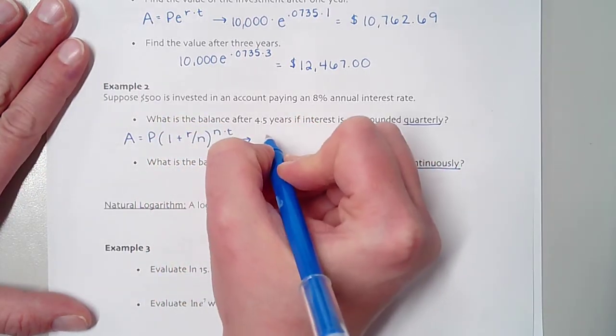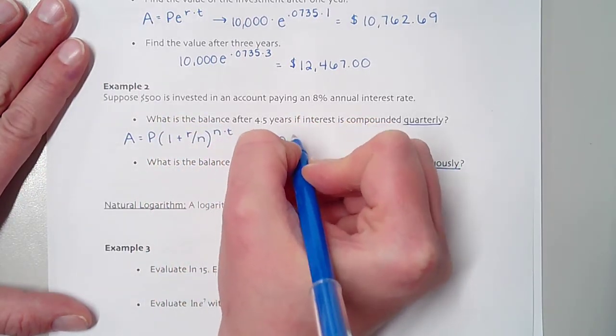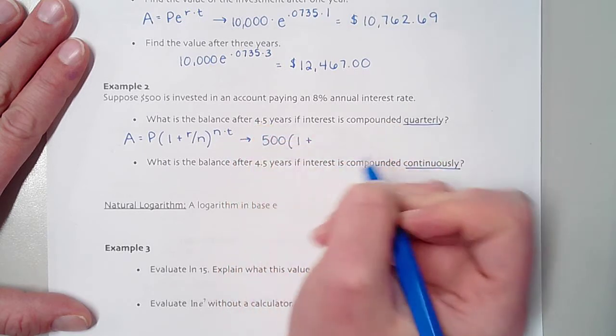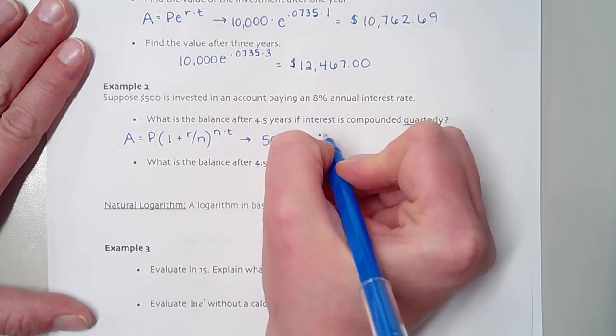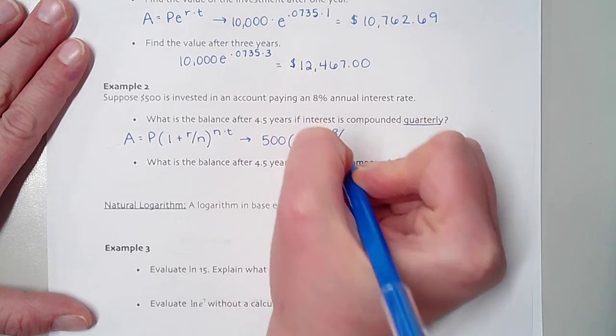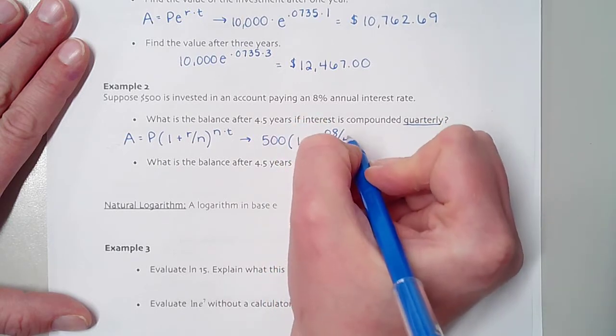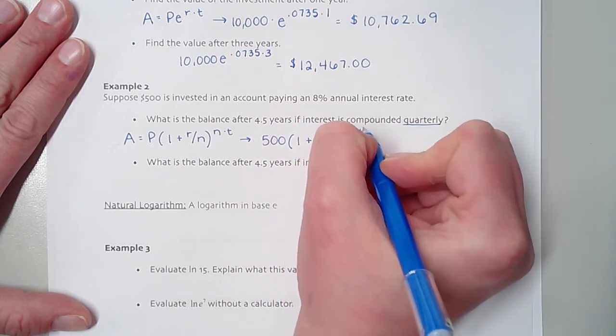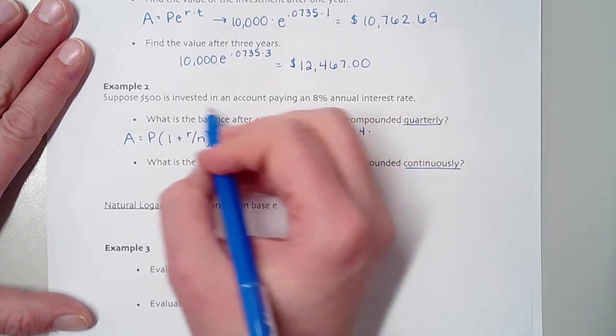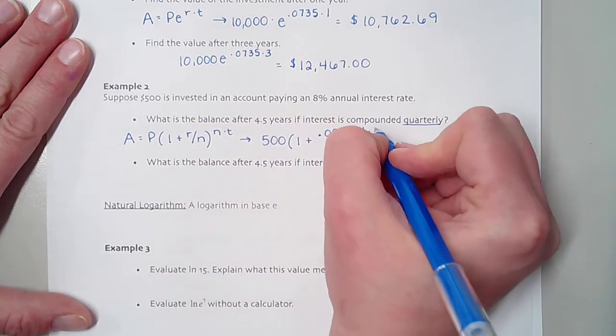So that's going to look like this. 500 times 1 plus, my interest rate is 8%, so 0.08. Compounded quarterly means 4 times a year. And then 4 times, what's my time here? 4.5 years.